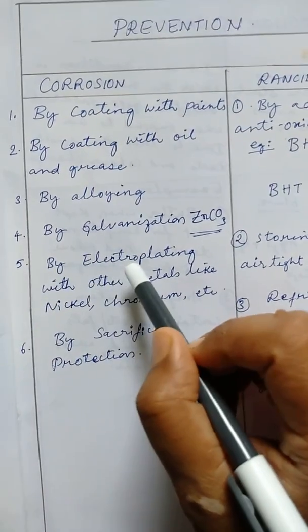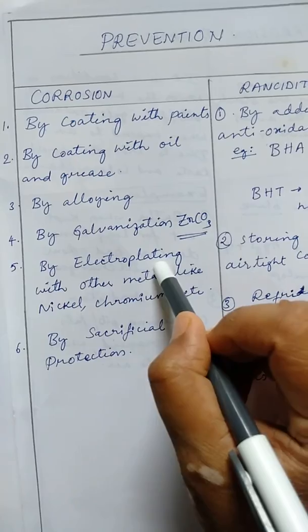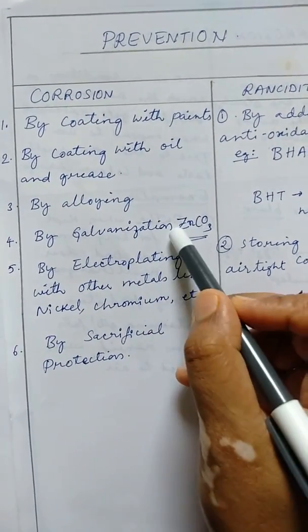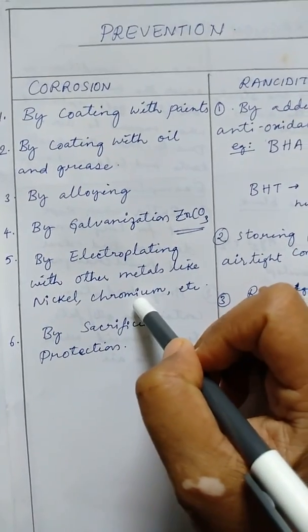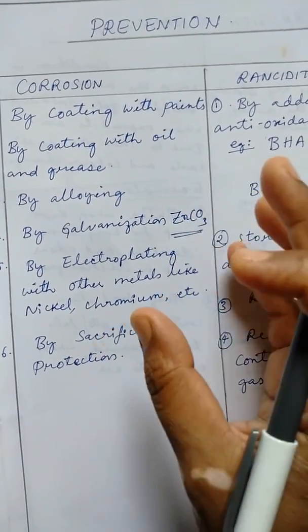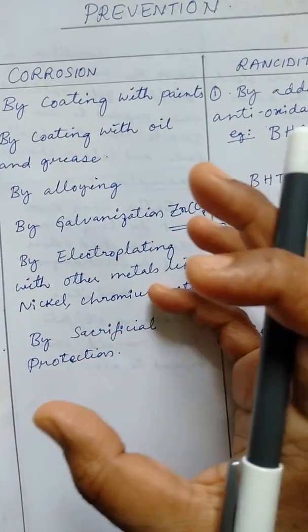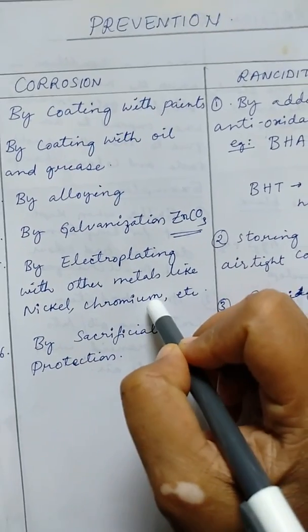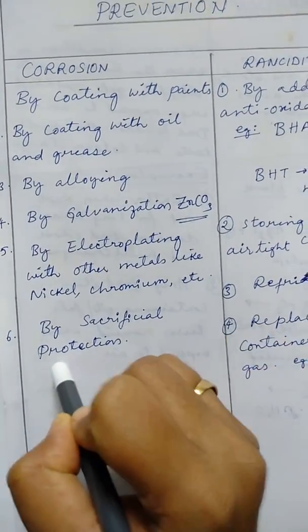Then there's another procedure by which you can prevent corrosion, which is by electroplating with other metals, not just zinc but with other metals like nickel and chromium. These not only protect the metal from corrosion but also give a very nice appearance to the metal. And the other one is sacrificial protection.